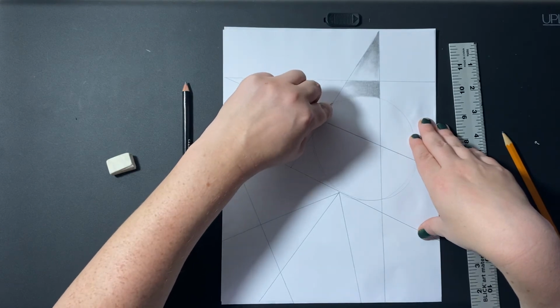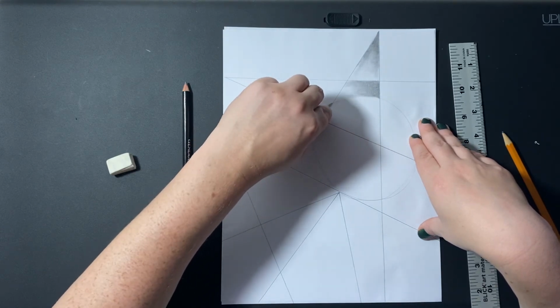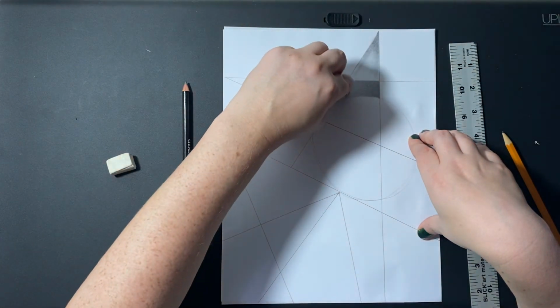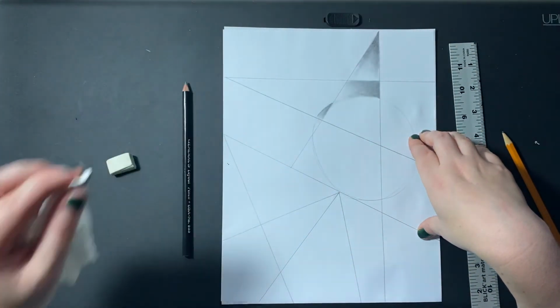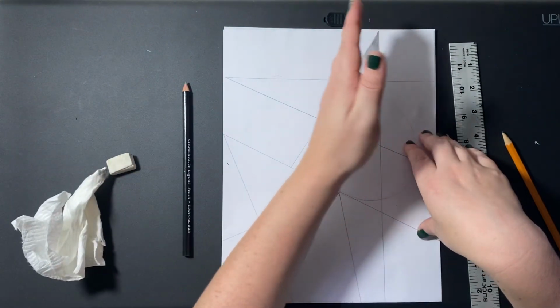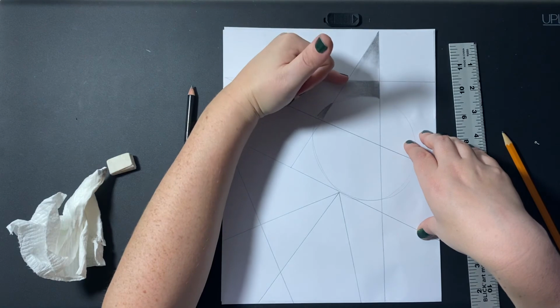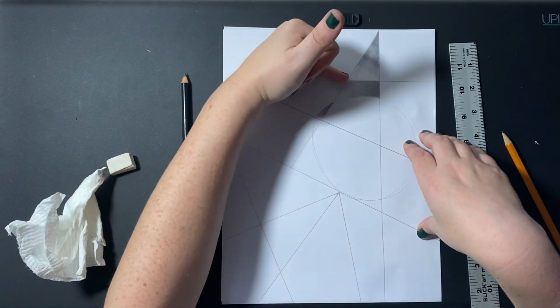And again, taking that tissue and blending it out. You don't want to have any solid lines between your dark values and your light values. You want it to fade out to light values all the way to white.